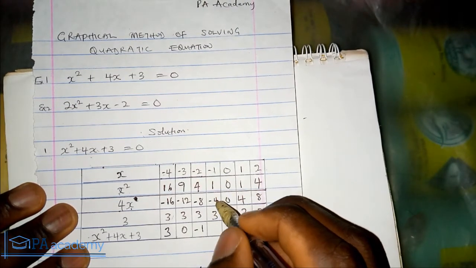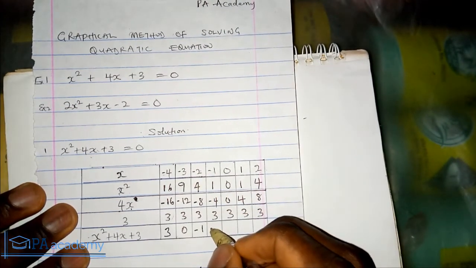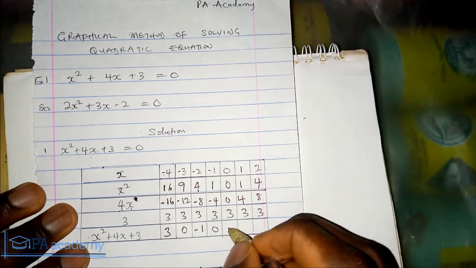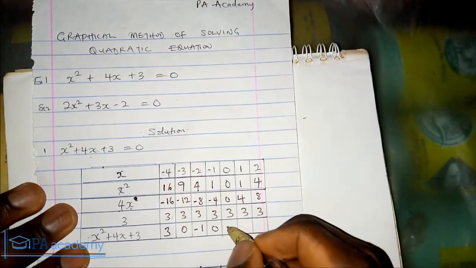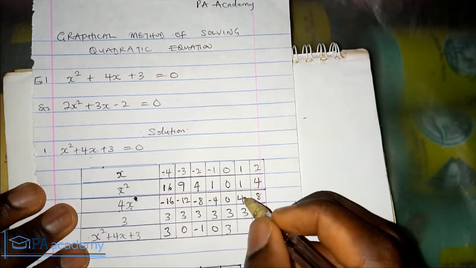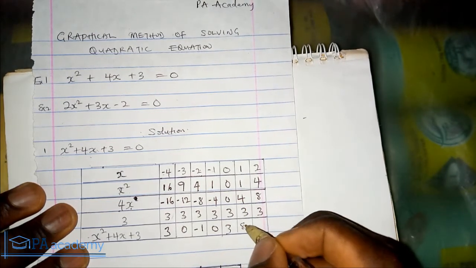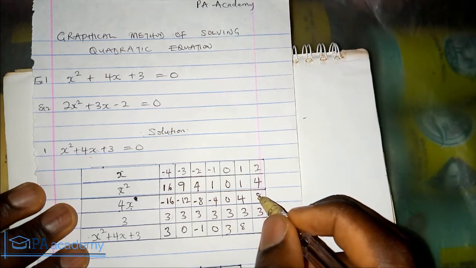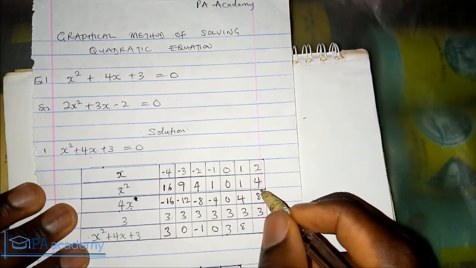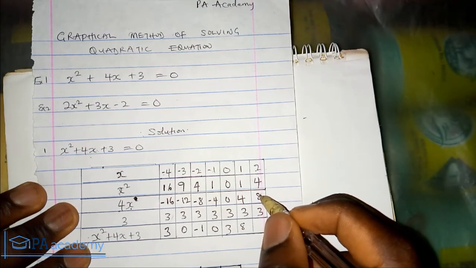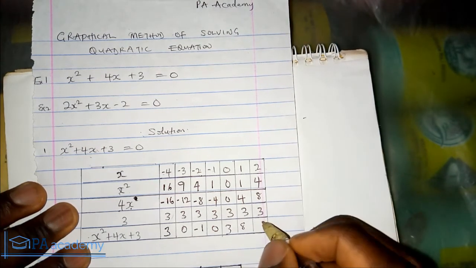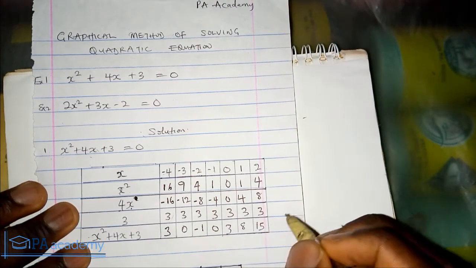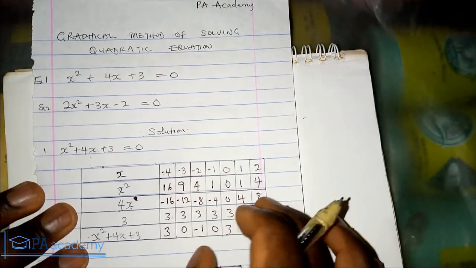So 1 minus 4 plus 3 will give us 0. So 0 plus 0 plus 3 will give us 3. 1 plus 4 plus 3 will give us 8. And then 4 plus 8 plus 3 will give us 15. So we've gotten the values for this table.